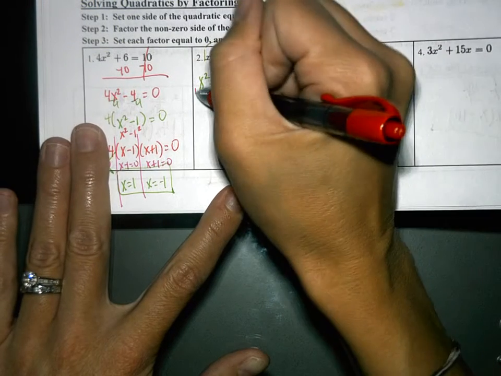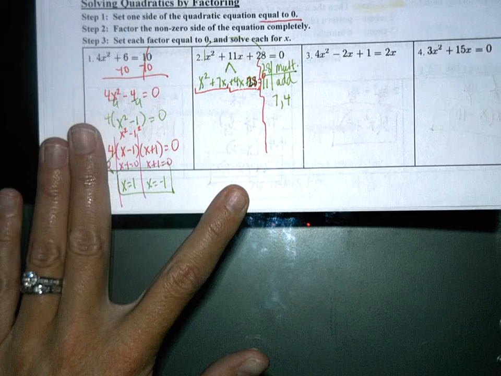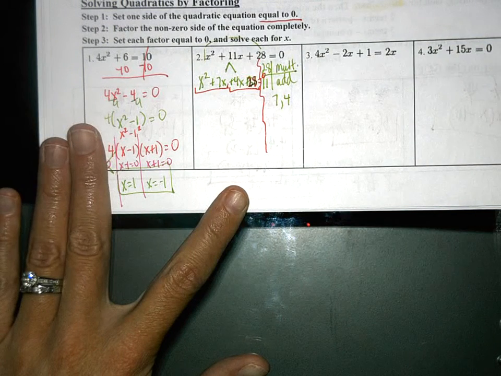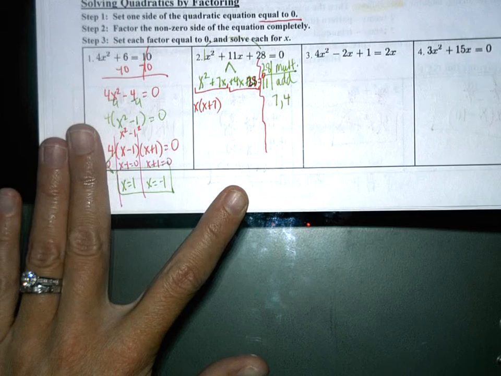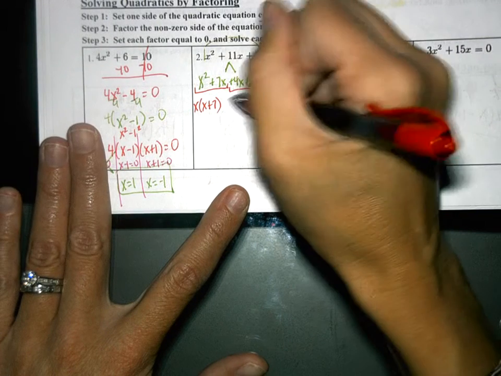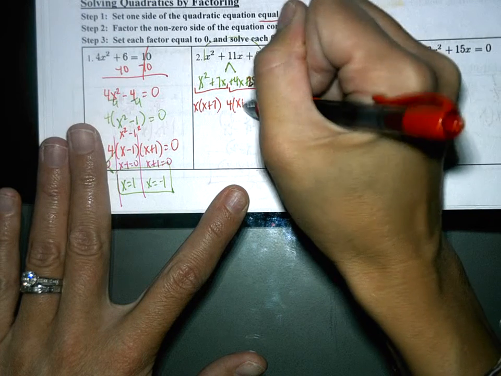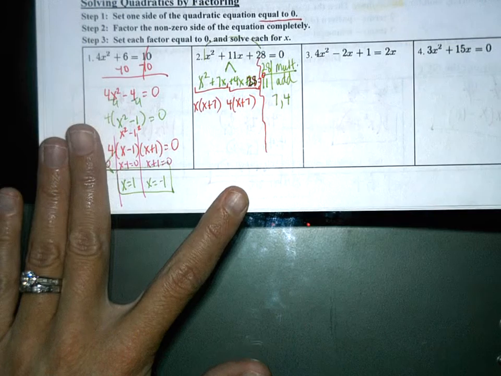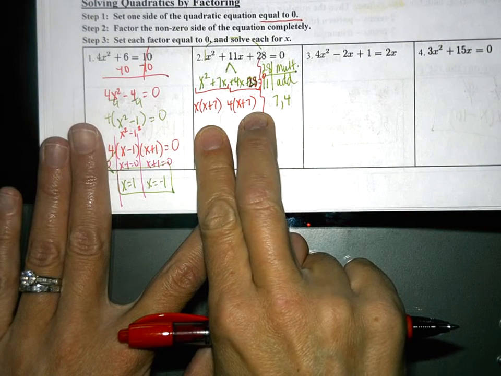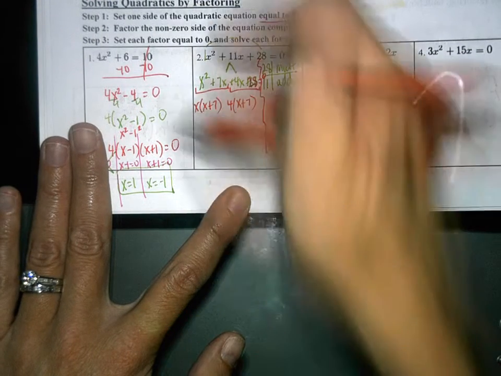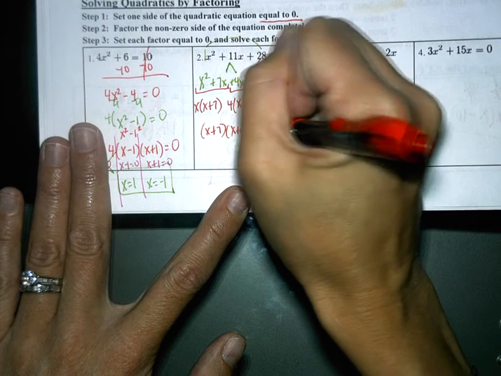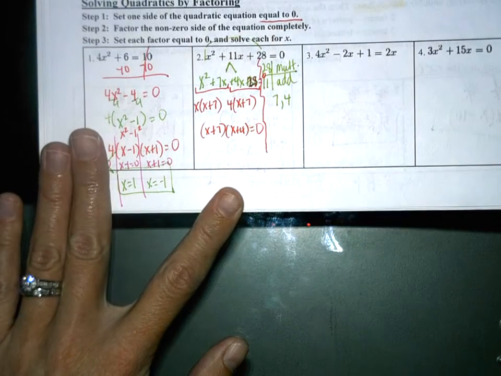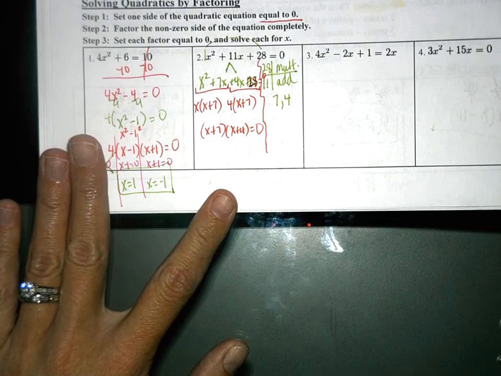Okay, so we group them. What's my GCF of the first group? Good, x, and I'm left with x plus 7. What's the GCF of the second group? 4, and I'm left with x plus 7. X plus 7 is now my GCF. And so I get x plus 7 and x plus 4, and that equals 0.